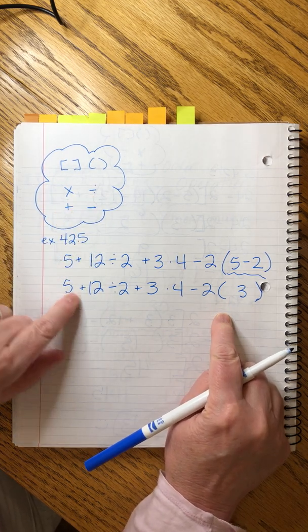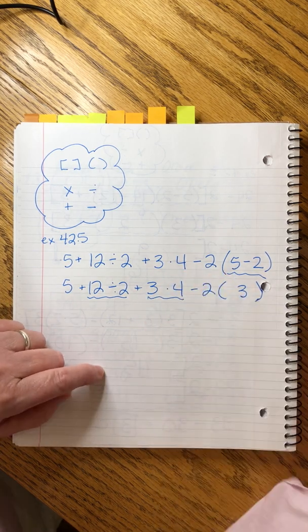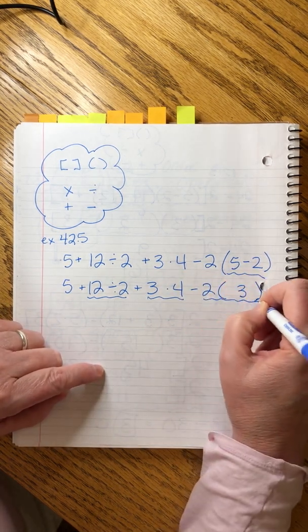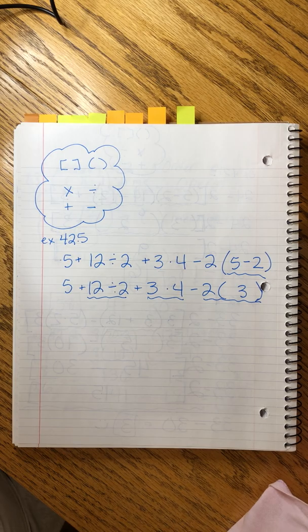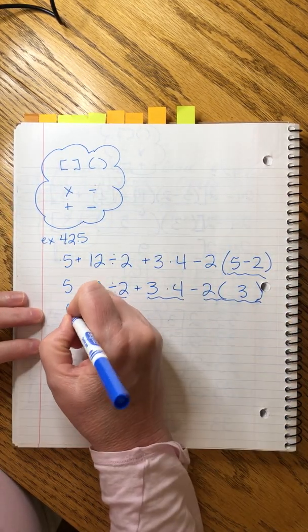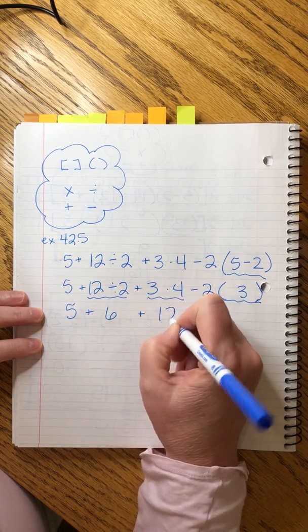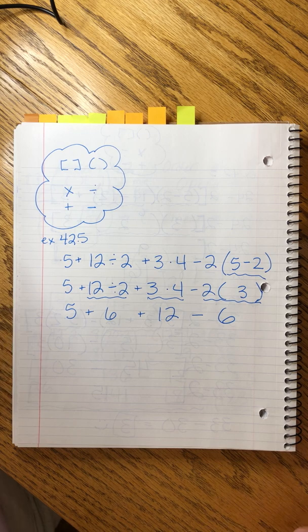So I'm going to look for it. There's addition. Okay, here's a division. Here's a multiplication. And remember, parentheses mean multiplication too. So I'm going to do all three of these steps, working from left to right. 5 plus 6 plus 12 minus 6.